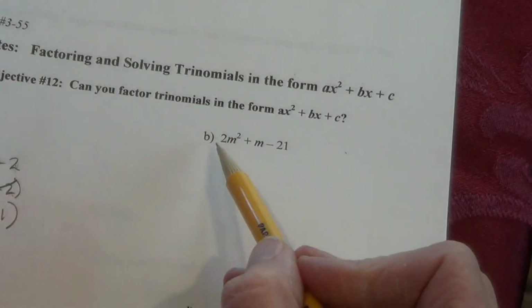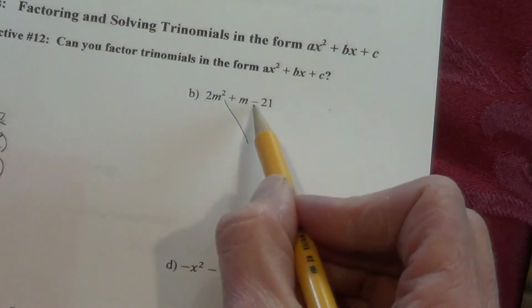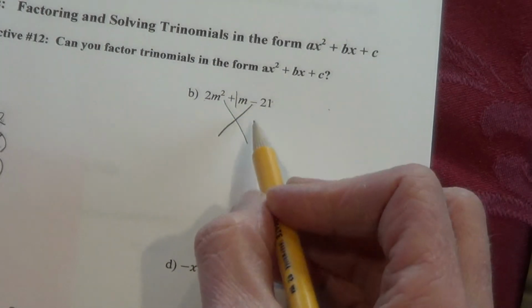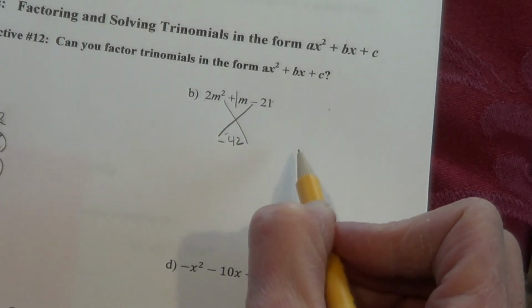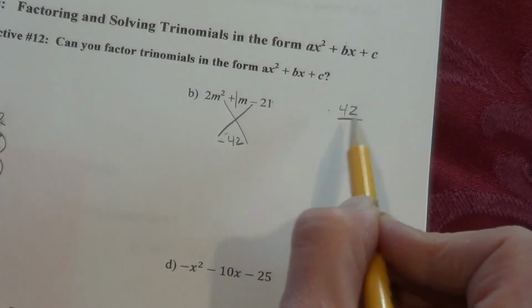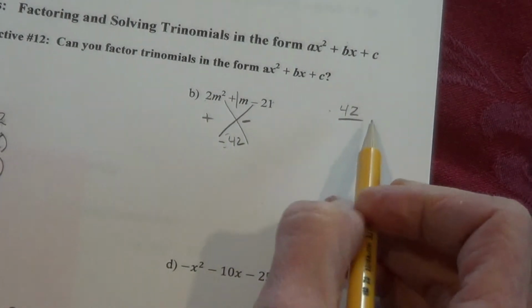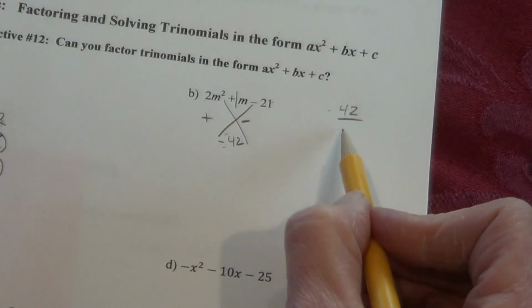Next one, again, it doesn't have a 1 here in the front, so I can't do the shortcut. I have to do the x game. This is a 1 here. Negative 21 times 2 is negative 42. And so I'm looking for factors of 42. They'll have opposite signs because it's a negative 42. So I'm looking for factors that subtract to be 1.